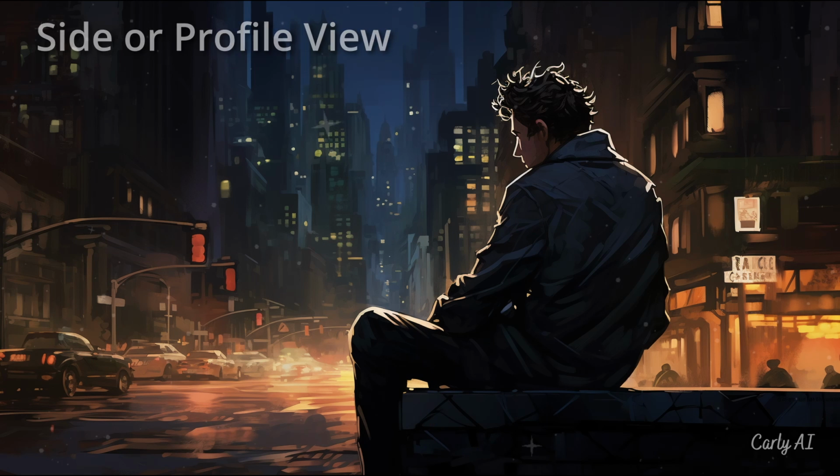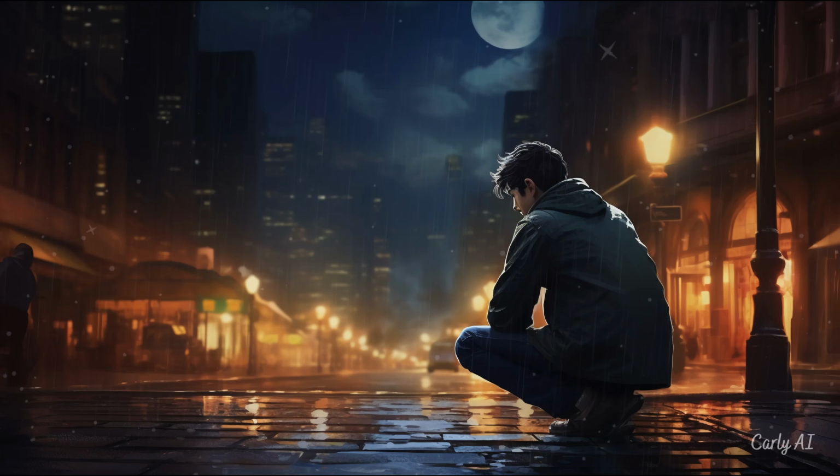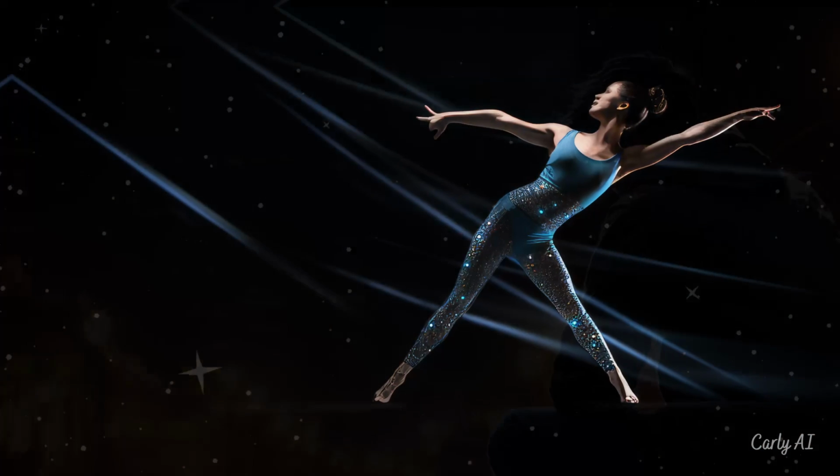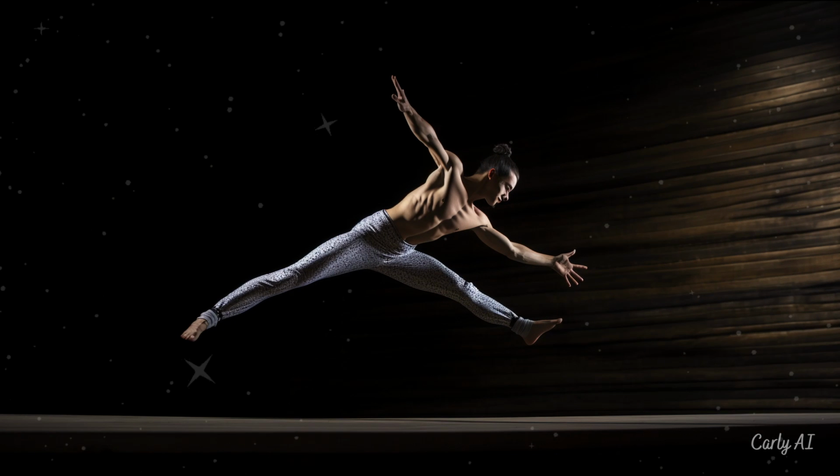Side, or profile view. The side view camera angle captures the profile of subjects, including people, animals, and other objects, providing a clear and detailed view. It is also used for capturing the mood and emotions of humans.